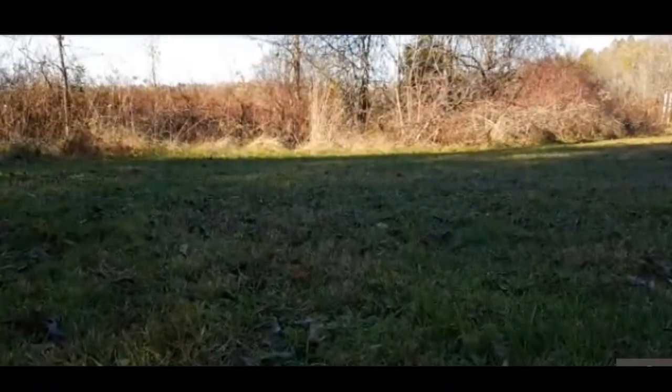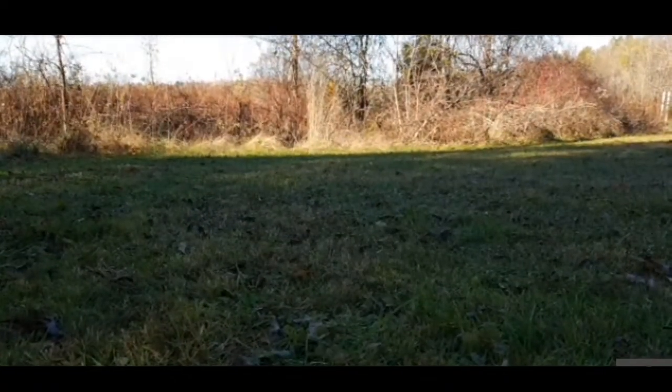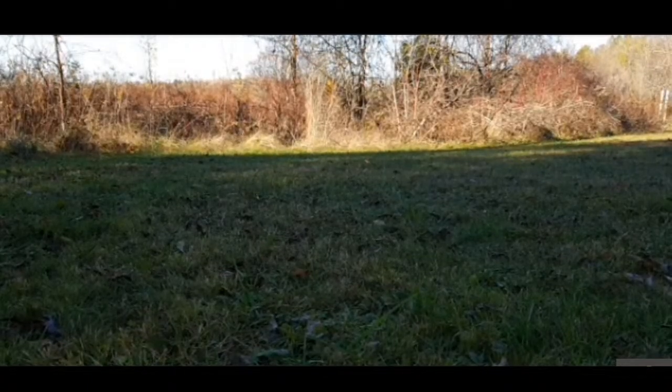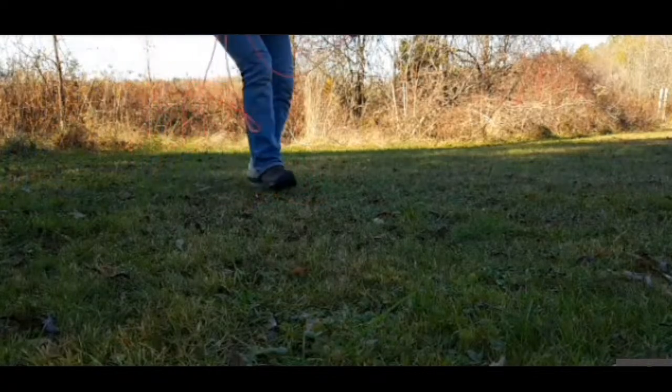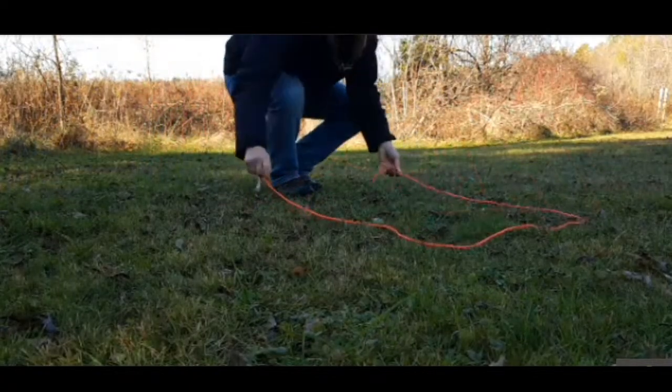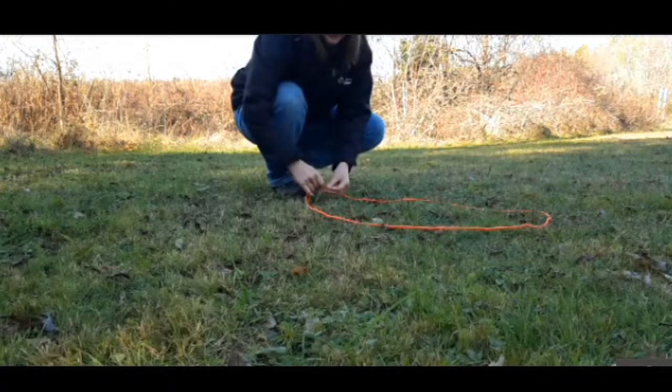Hard to find even ground sometimes. Okay, are we a bit crooked? That's okay. So I've removed my rope, and I'm just going to place the rope somewhere on our lawn here.